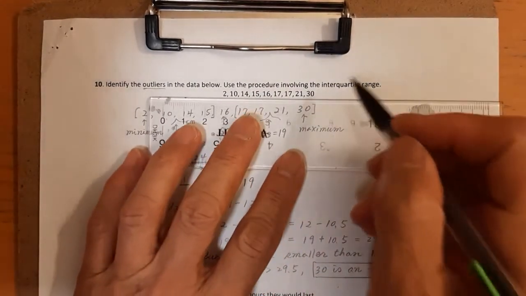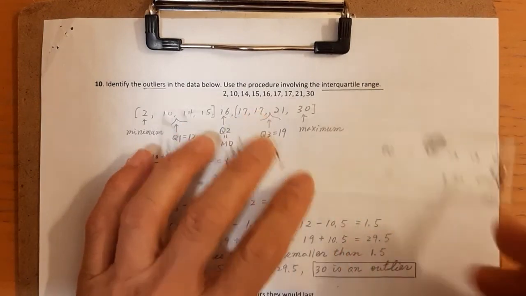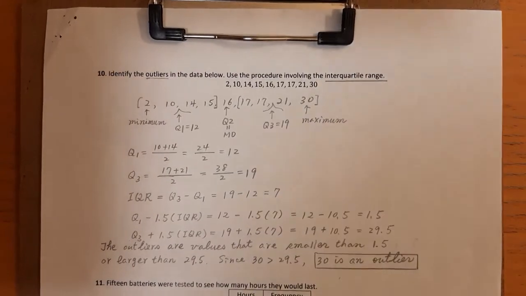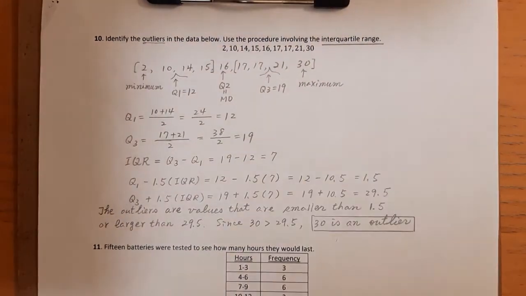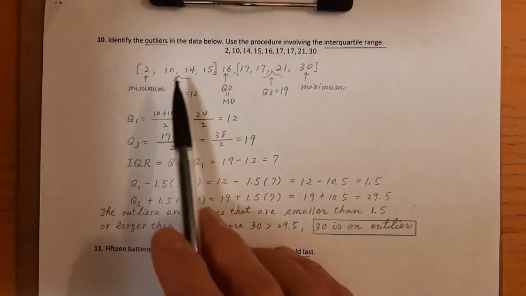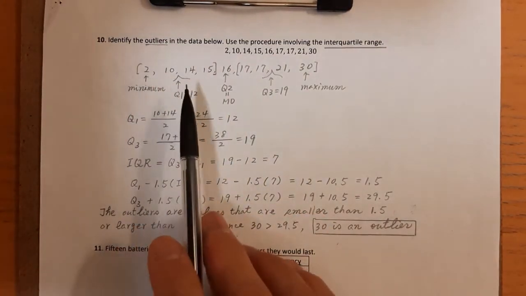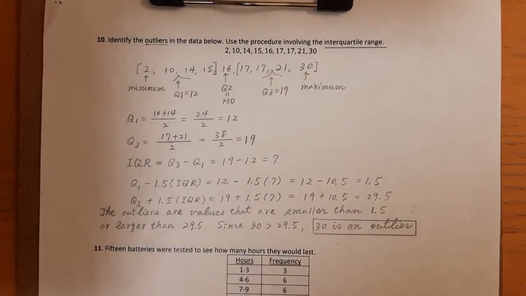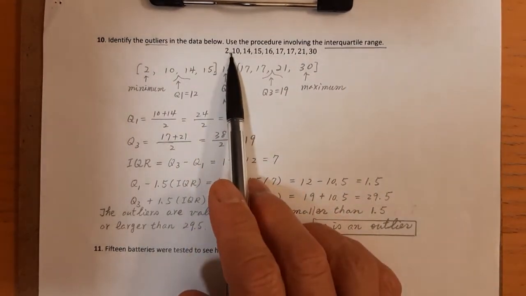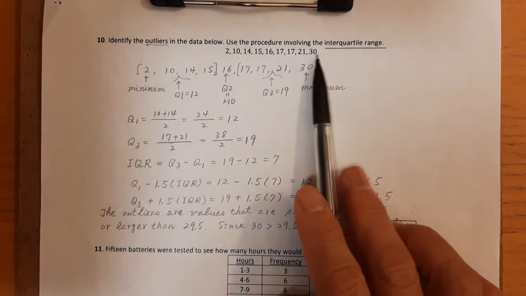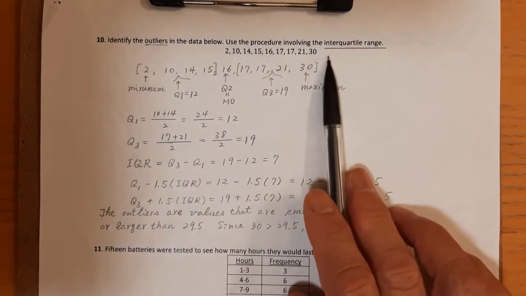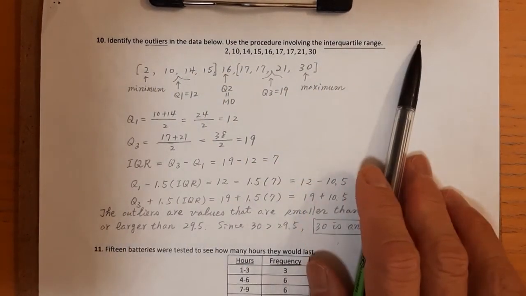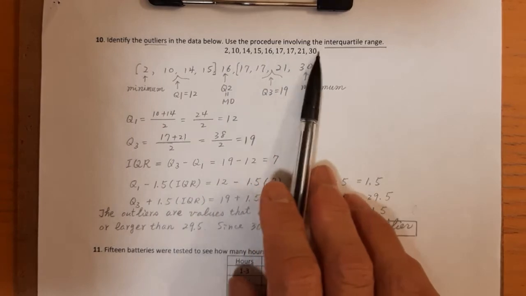We have to figure out the interquartile range to identify which data is an outlier. What is an outlier? An outlier is data that is not consistent with the other data, like the number is too small or too large, too low or too high. It's not consistent with those numbers.